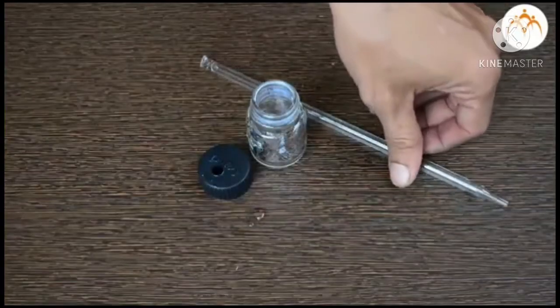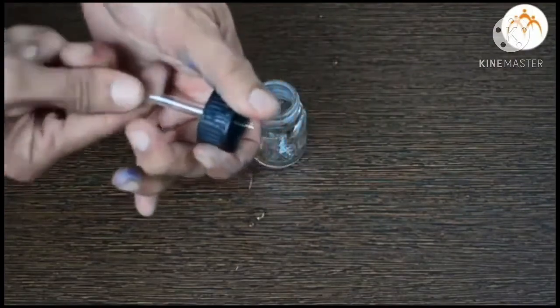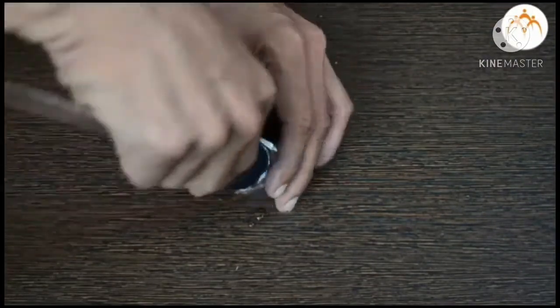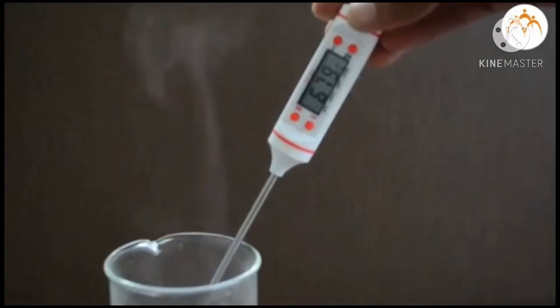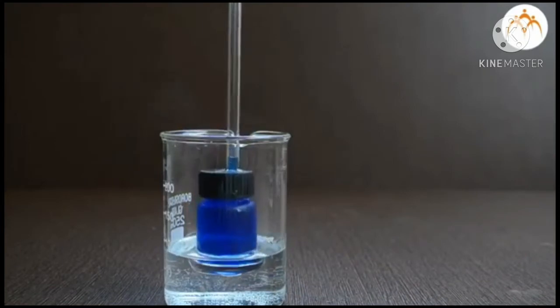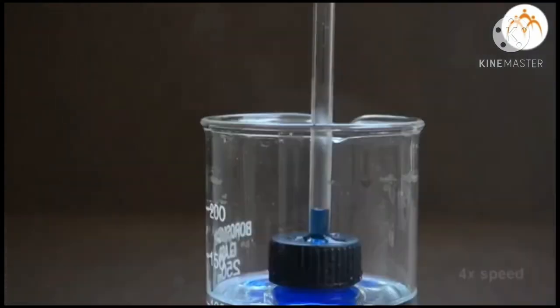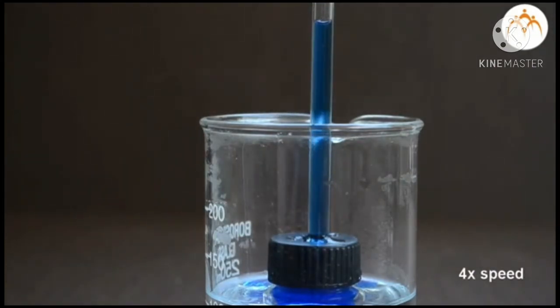Let us use this small glass bottle and fix a thin glass tube to the lid. We will ensure that it is leak proof. Let me place this in hot water. Its temperature is 70 degrees Celsius. When heated, methanol expands. It rises up in the tube as a result of expansion. You can see the level rising.